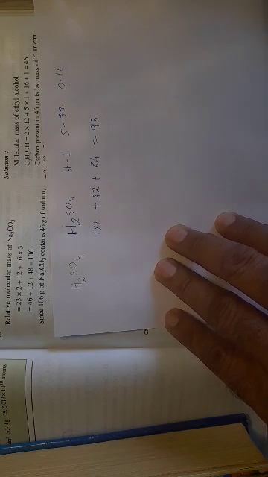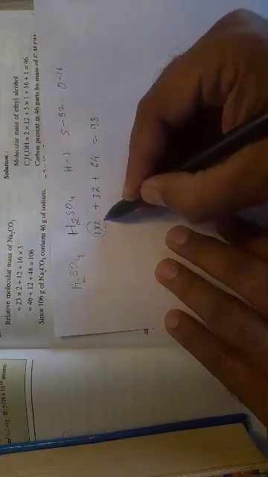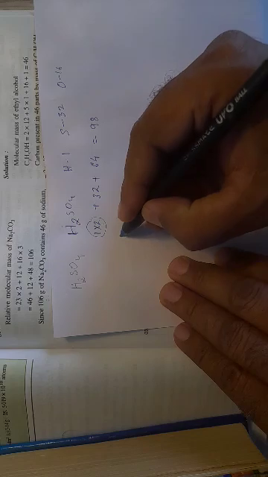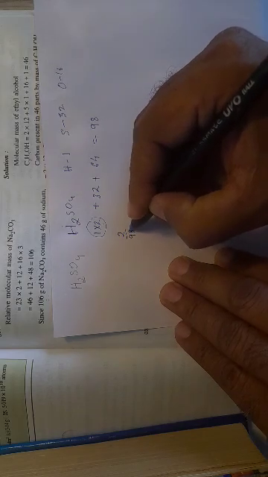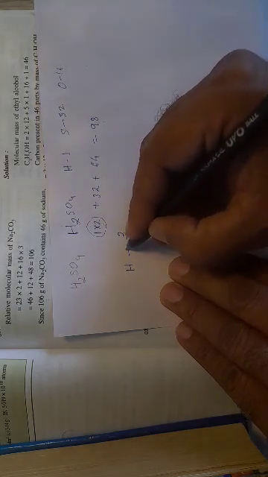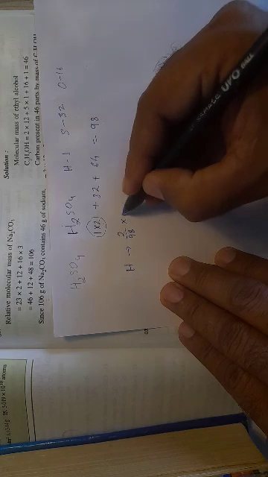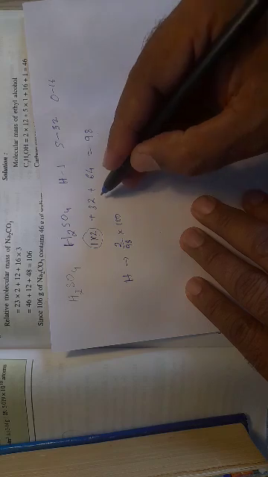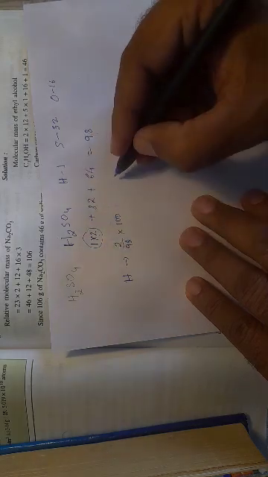Got it? Now, what is the percentage of hydrogen? 2 over here. So 2 is what percent of 98? 2 by 98 into 100, this is hydrogen. What is the percentage of sulfur? The atomic weight over here is 32.